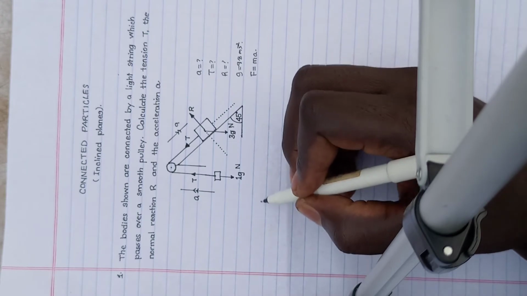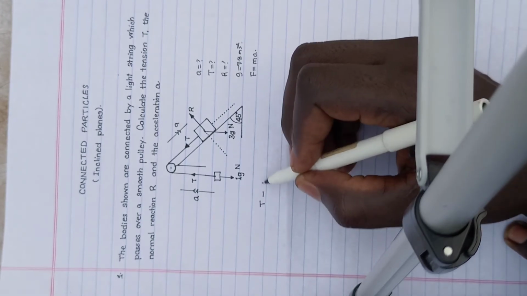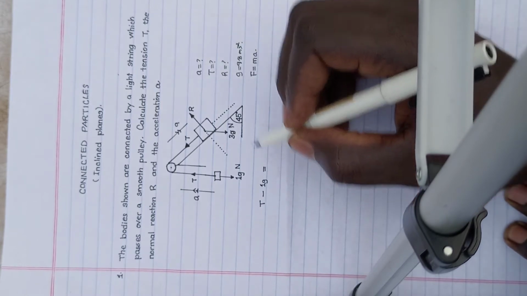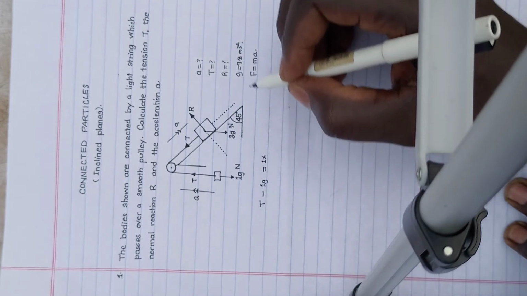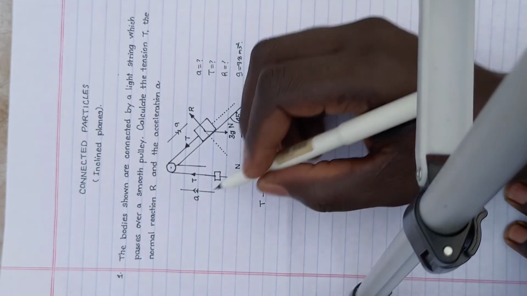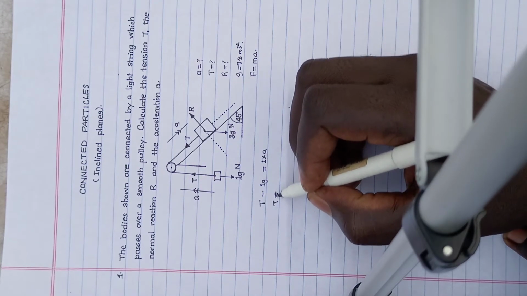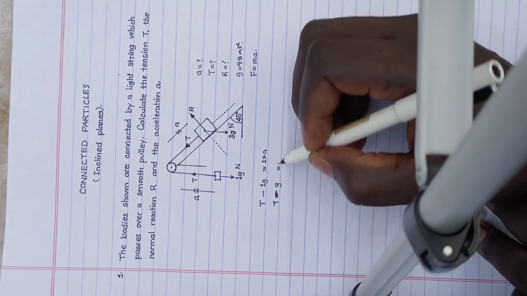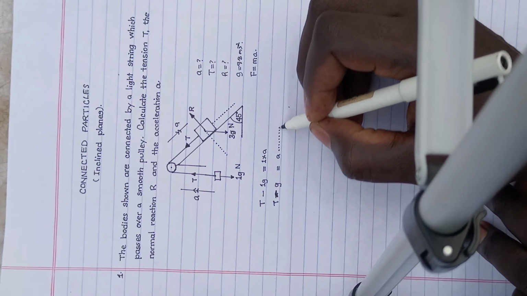For this one, we shall have the tension minus 1g equals the mass, which is 1, times the acceleration a. So when you multiply 1 and g, we get g, 1 and a, we get a. Let's call this equation number 1.